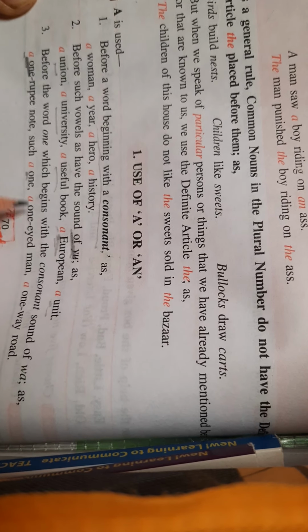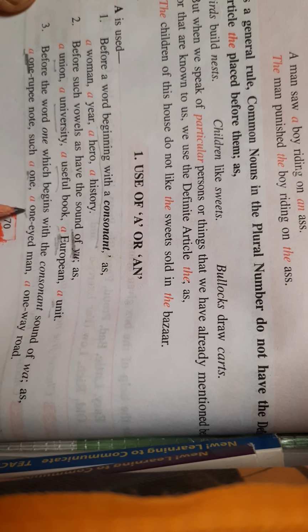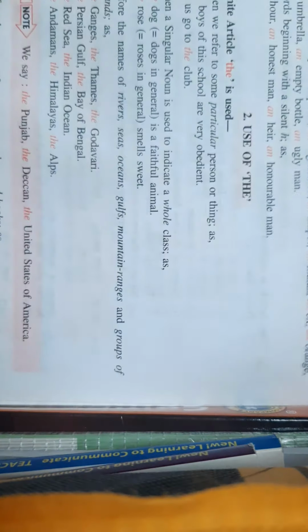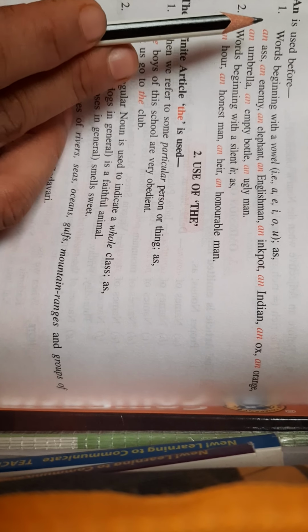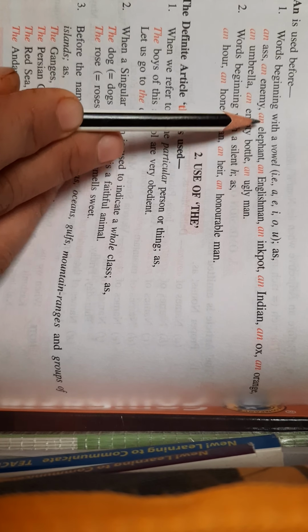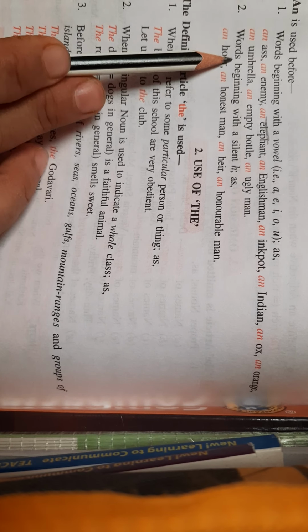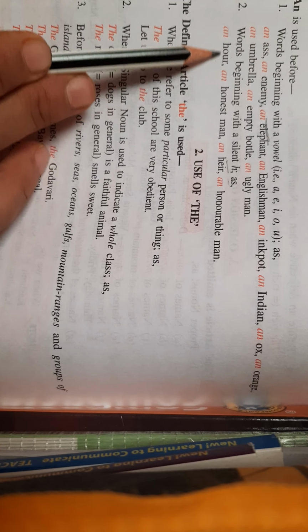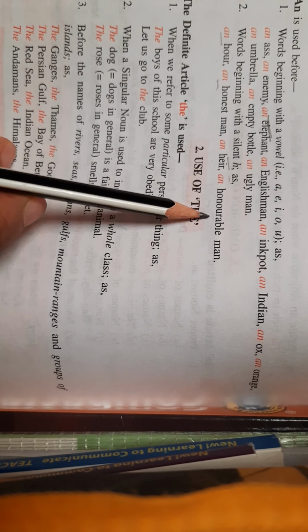Okay? A one-eyed man. Okay? Because when we are pronouncing it, the sound v is coming. That is why we use a. Clear? Then is the use of an. The word begins with a vowel sound. Clear? And the other thing, words that begin with a silent h. This I have already explained. An hour, an honest. Okay?